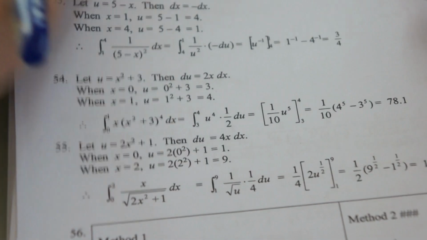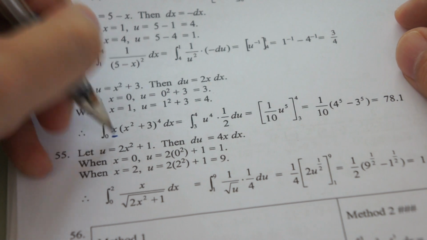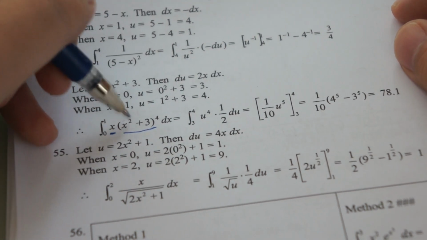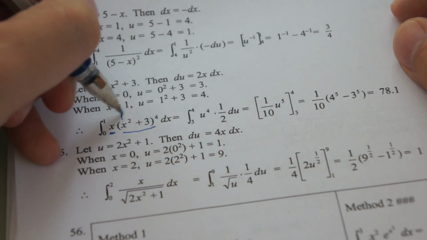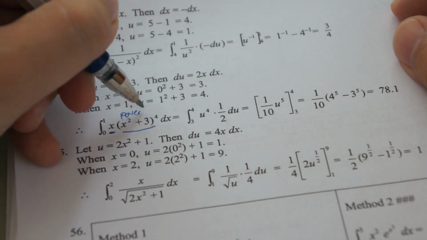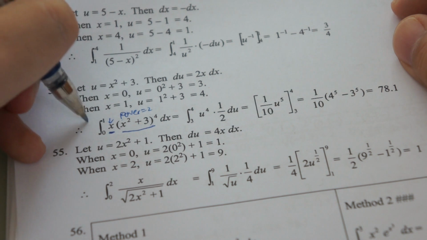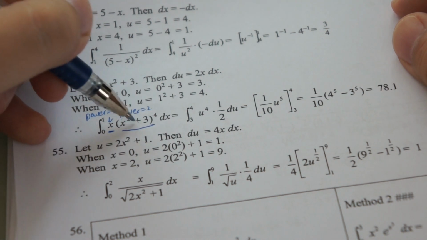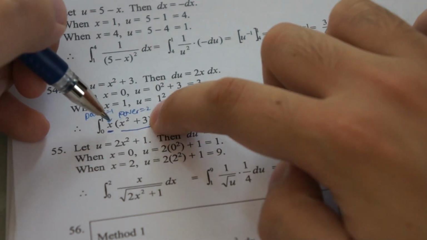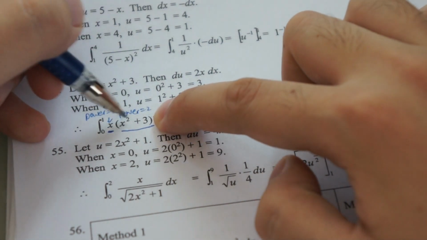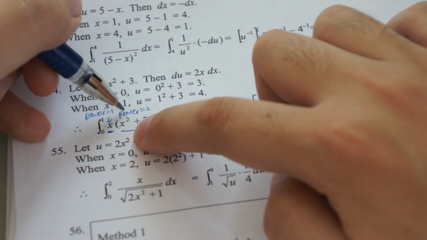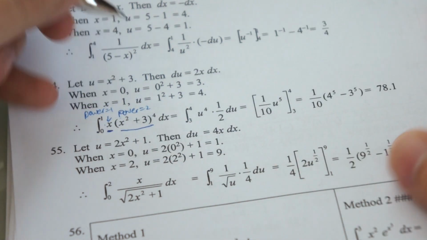Once again, if you see a question with two polynomials, x squared plus 3 has the power 2, and x has the power 1. This is the difference of 1.